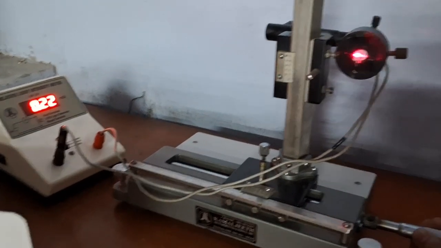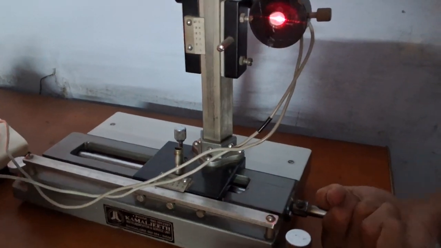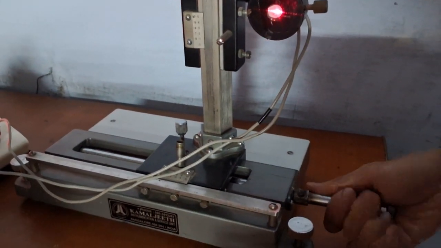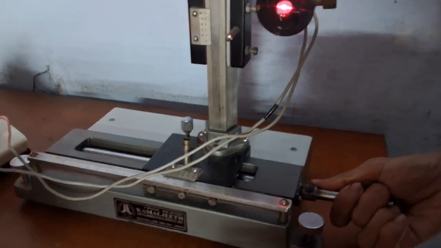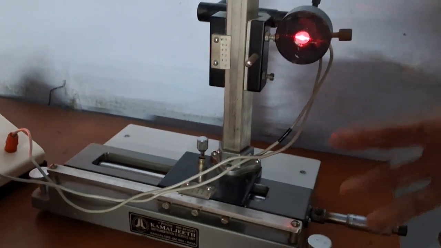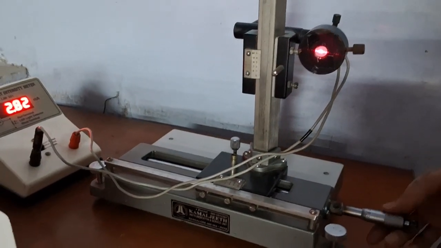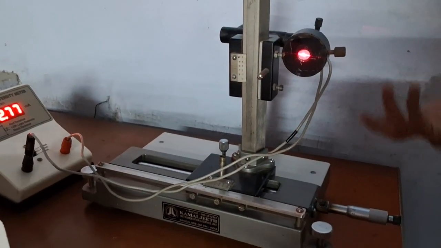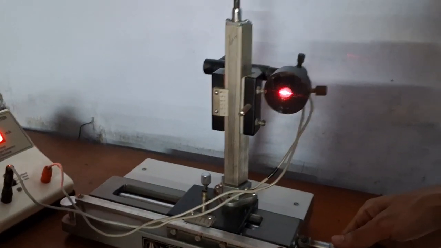God, something has happened to this scale. My point has shifted, it shifted. People like this, how you have to do. Actually there is a problem in the rotation. Maybe it's jammed due to some reason, I don't know. It should be oiled properly. No maintenance.